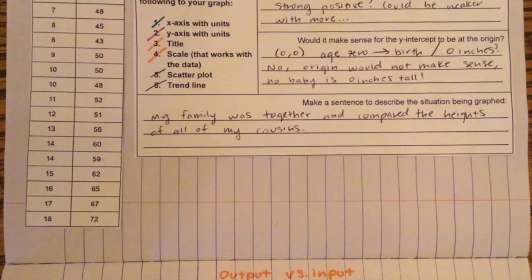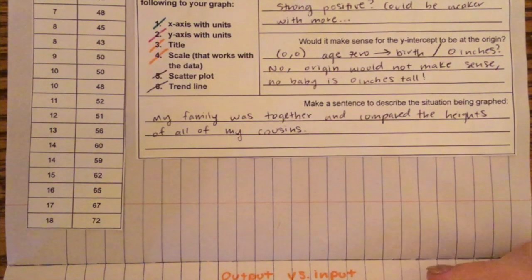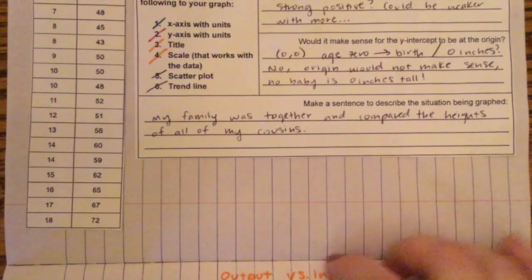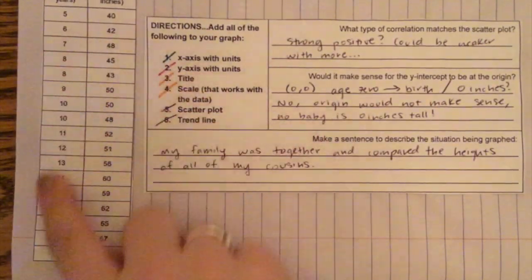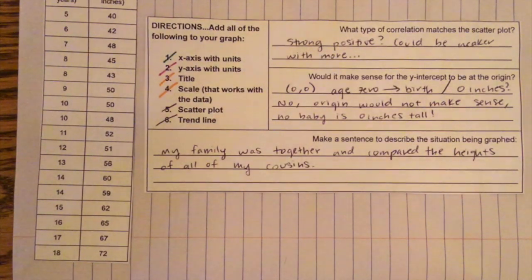I want you to come up with a scenario for me. And here's an example I thought of. My family was together and compared the heights of all of my cousins, okay? That's just a very basic scenario. Please do not steal that one. But it would make sense for there to be a group of people together, particularly a group of people that were 5 to 18 when it came to ages. And then it might be a situation where you want to compare height. I'm thinking like when I was a kid, we'd stand up against a door frame and mark our height on the wall. You could do that with your cousins too, I suppose.